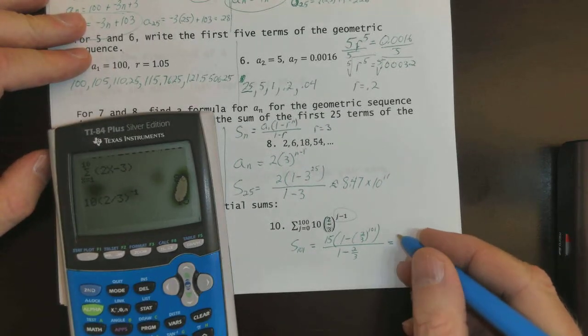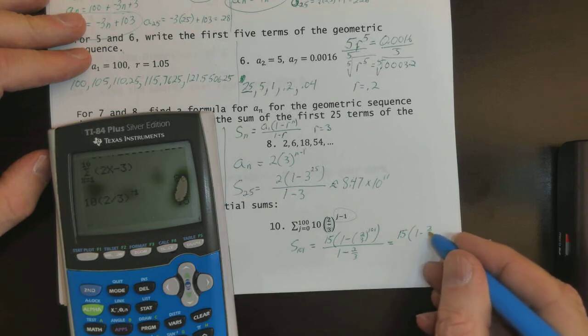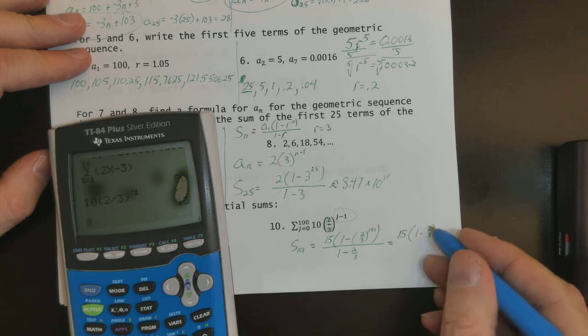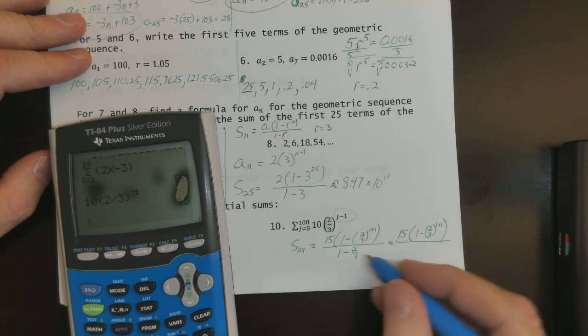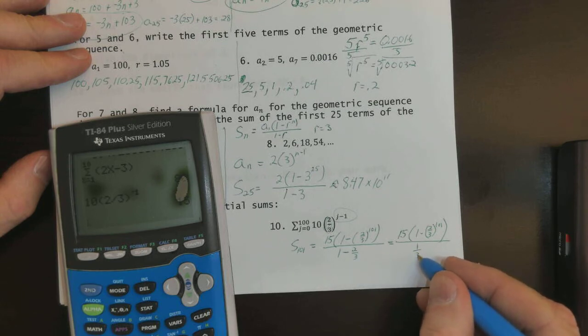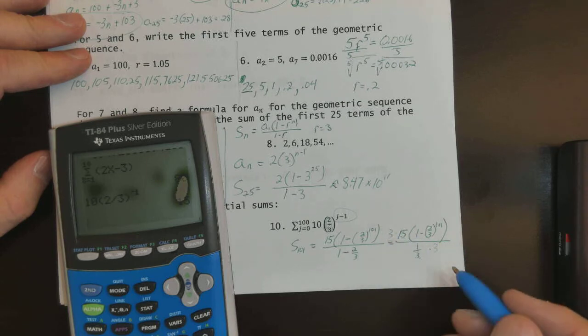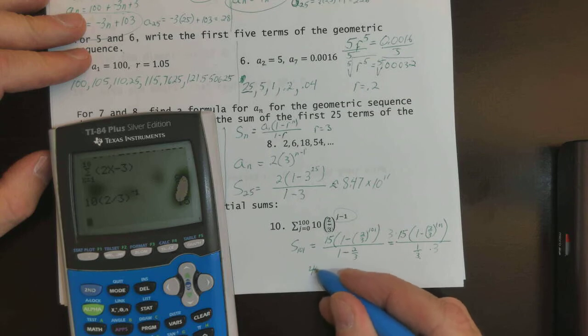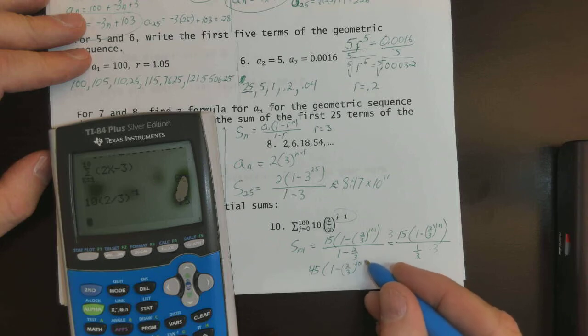Now, I'm going to do a little bit of algebra here. 15 times 1 minus 2/3 to the 101st power over 1 minus 2/3. That's 1/3. And if I multiply top and bottom by 3, then I have just 1 in my denominator. So we're looking at 45 times 1 minus 2/3 to the 101st power.